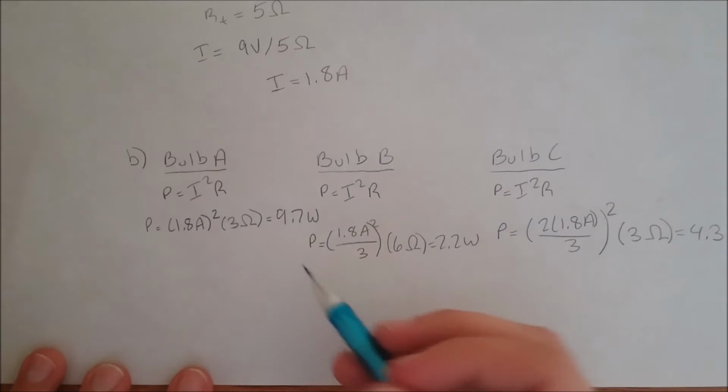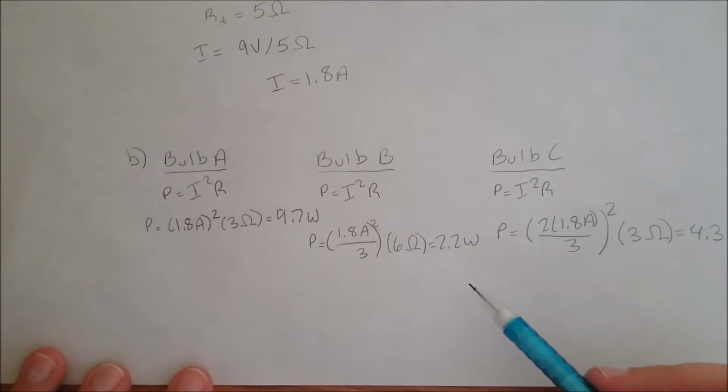The power of bulb A is 9.7 watts, B is 2.2, C is 4.3, so bulb A is therefore the brightest.